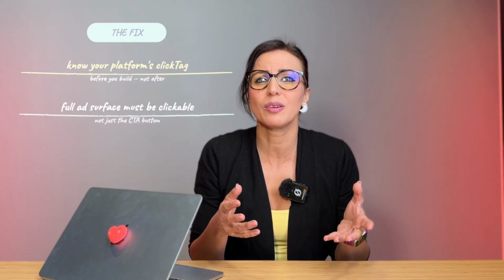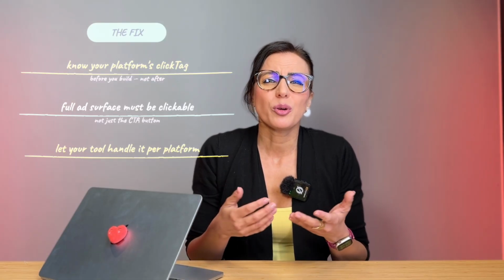3 rounds and an entire afternoon vanishes into a loop that feels a lot like number 5 on our list. The fix: know your platform's ClickTag requirements before you build, not after. Make sure your click zone covers the full ad area, not just the CTA button. And make sure whatever tool you use handles ClickTag correctly for your target platform, because this is the single most important technical detail to get right. Some tools handle this automatically, wink.